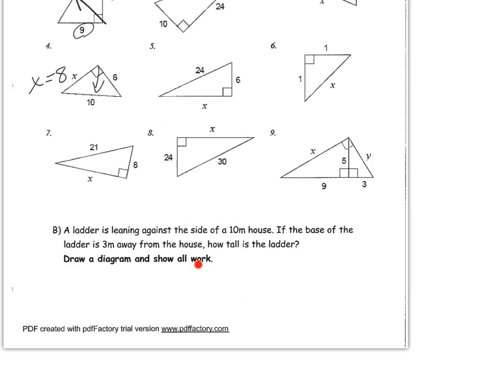This one is a word problem, and the biggest challenge for some of you is remembering how to read. So when you do ladders leaning against the side of a 10-meter house, if the base of the ladder is 3 meters away from the house, how tall is the ladder? It says, draw a diagram. Well, you don't have to draw an actual house. You really can if you want to.